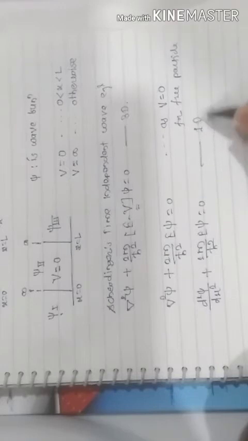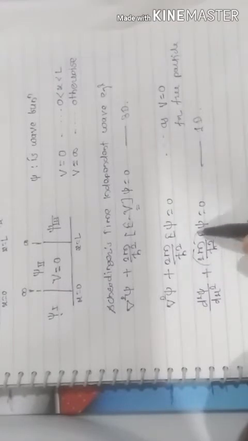This is 1 dimension along the x direction only. So we are going to consider this constant as k square: d2 psi by dx square plus k square psi is equal to 0. This is the 1 dimensional Schrodinger wave equation.